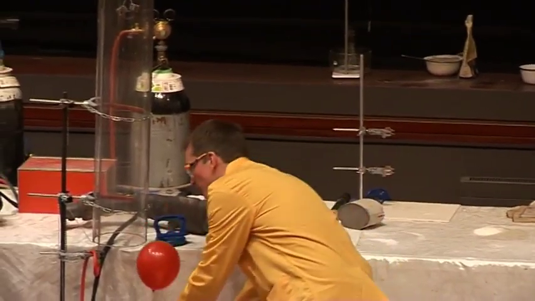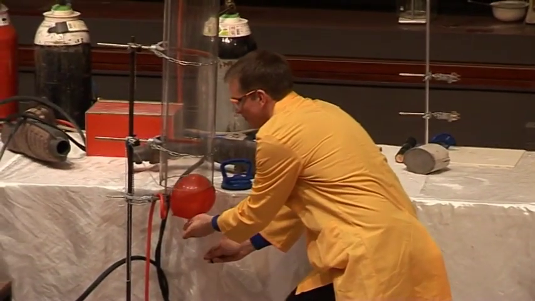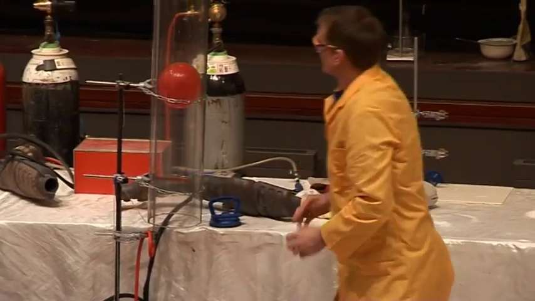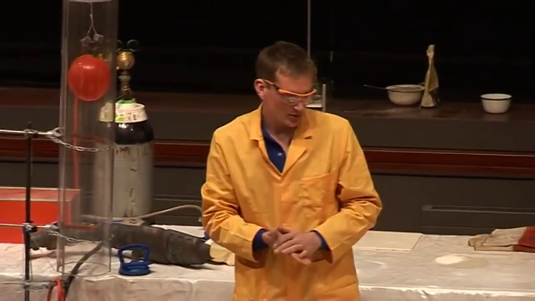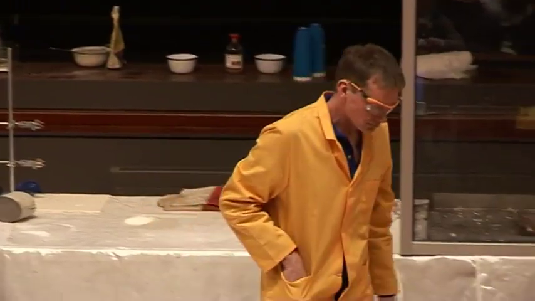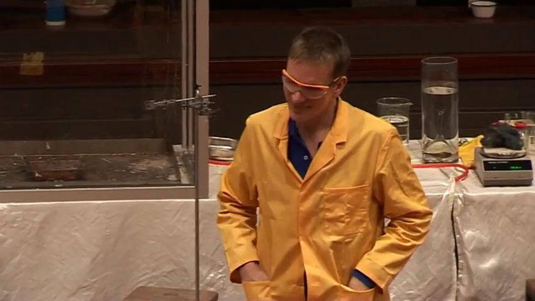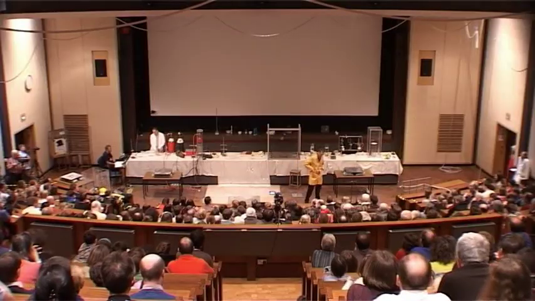I'm just going to put this one out the way. I'll put this up here to keep it safe in this tube. There we are. So that floats up nicely and just fits. That's handy. Almost as if we'd made it fit. Right. Okay, now we're going to have a look at some hydrogen.